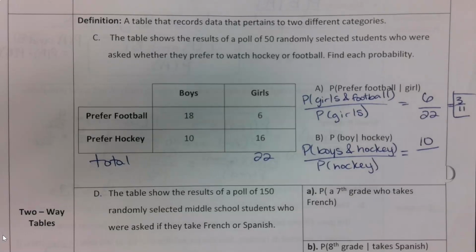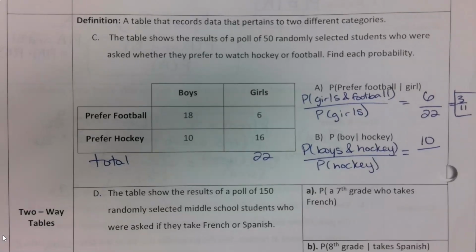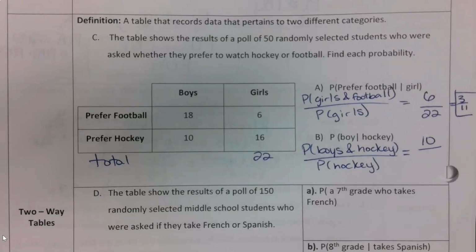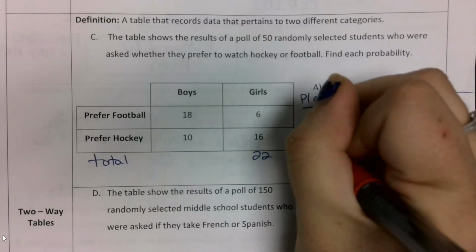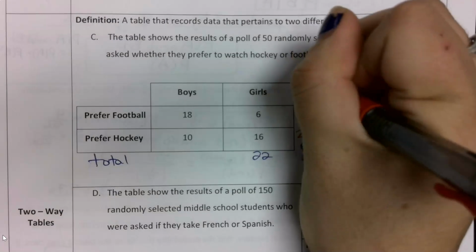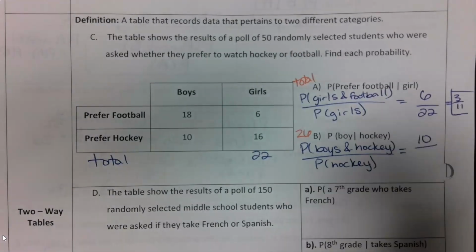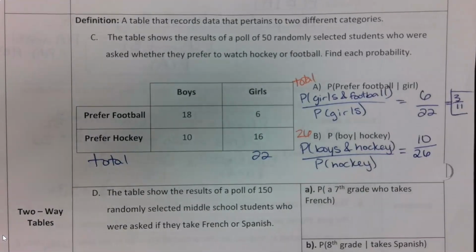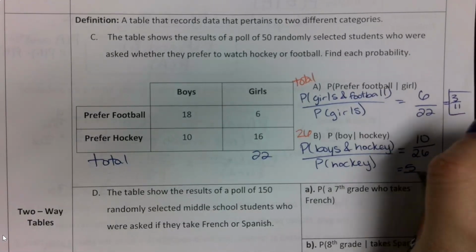And then how many total hockey do I have? So this one is adding across. There's 26. 5 over 13.